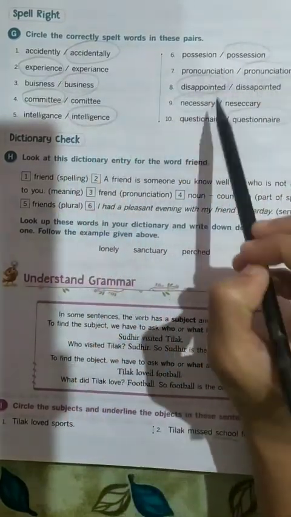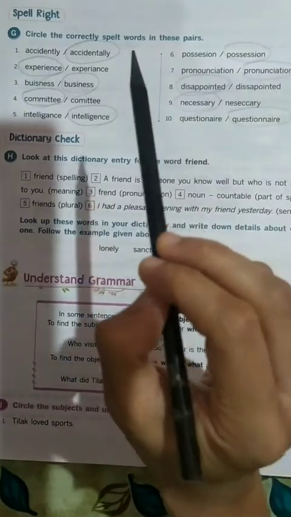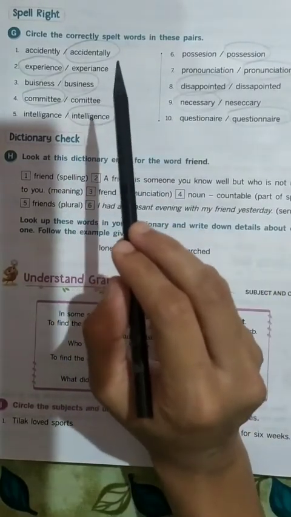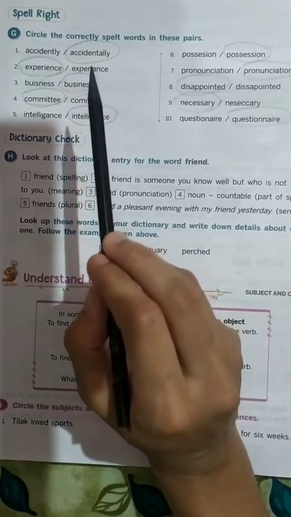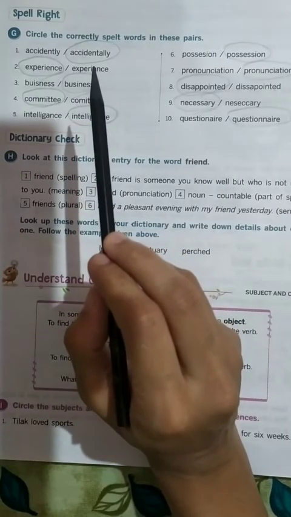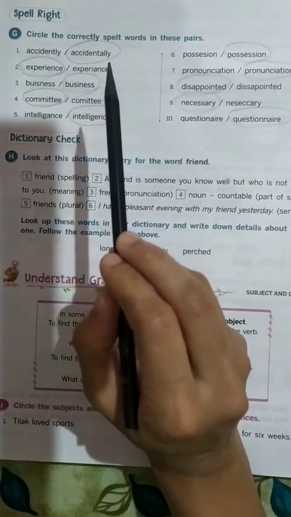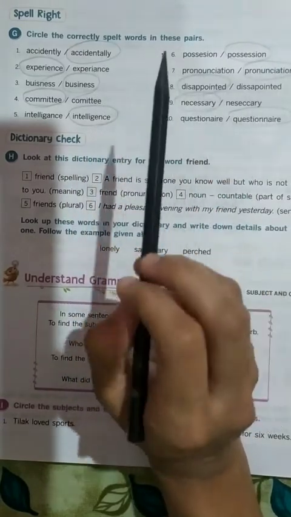Please circle these words. I will ask you to spell these words during our evening class. You should be able to spell these words correctly without looking at your textbook. Be thorough with the spelling of these words.